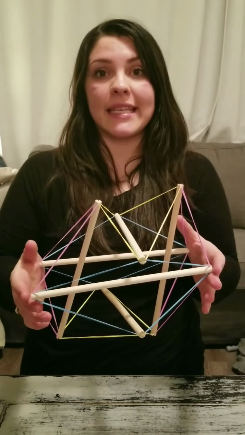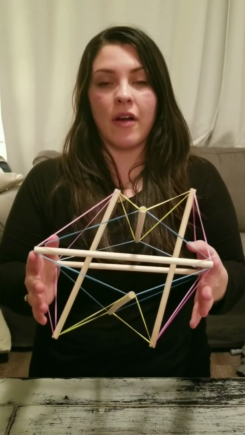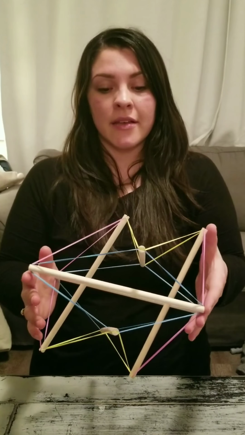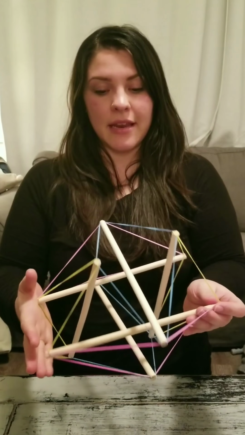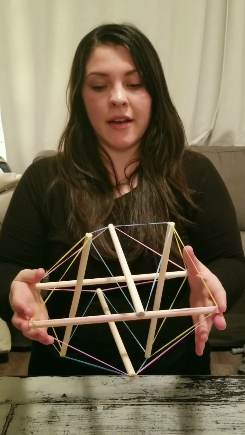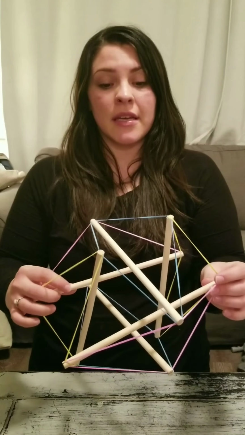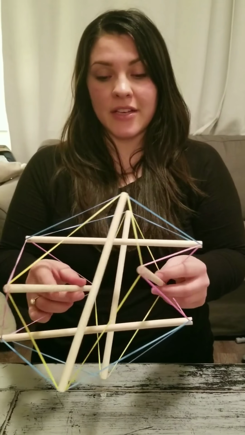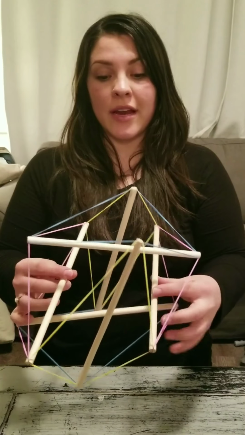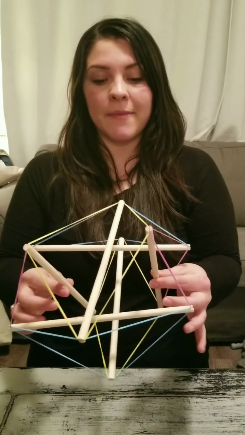We're discussing the Tensegrity model here that we have made of dowels and rubber bands. So Tensegrity is the tension and integrity of this structure, which is representing the body. So the dowels are the bones, the rubber bands are the muscles and fascia that are creating tension to pull this structure and hold it together in the body.